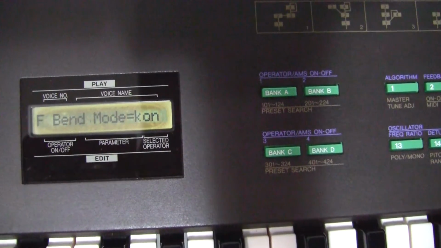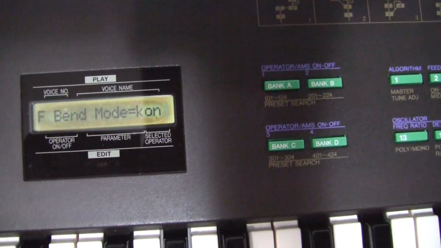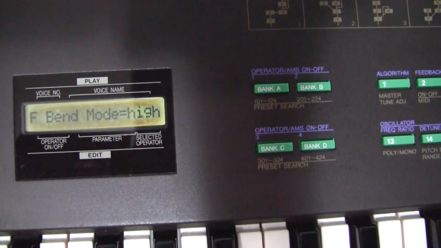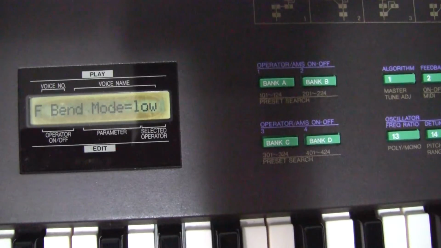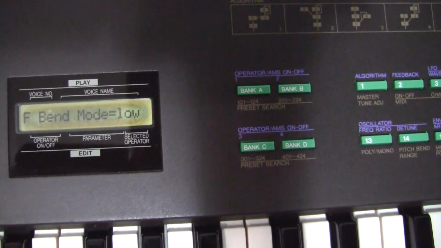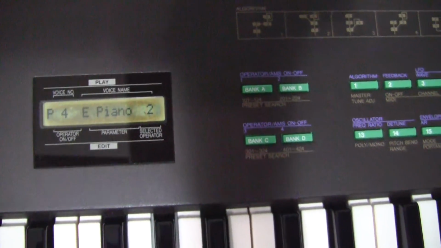But we said that K on is a waste of time because when you press the pitch bend mode button you get the same effect as if you hadn't used it at all. So it's better to set it to either high or low. We'll go with low for now. Pitch bend mode is low. So once again we press the internal button and we're back to our play mode.